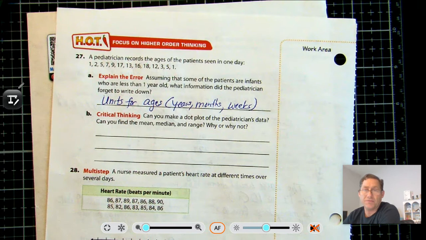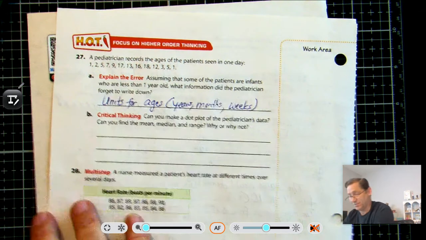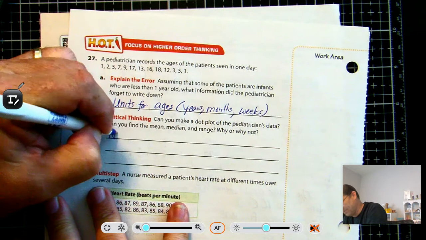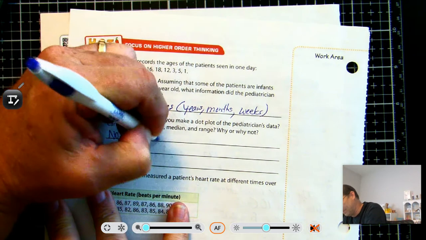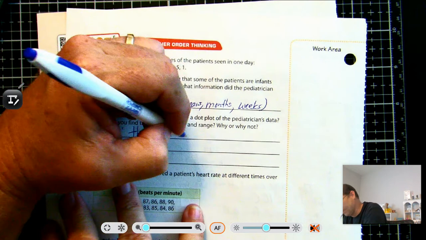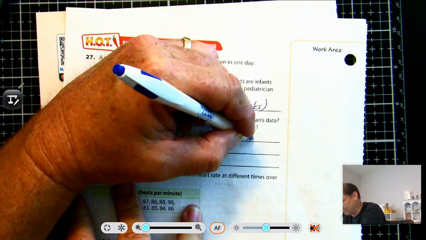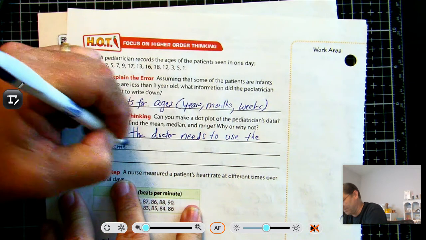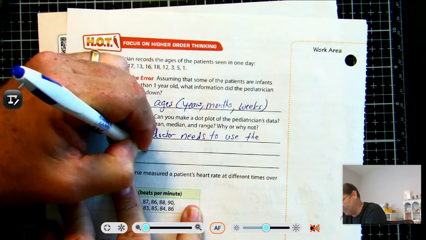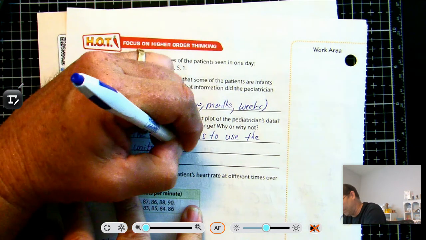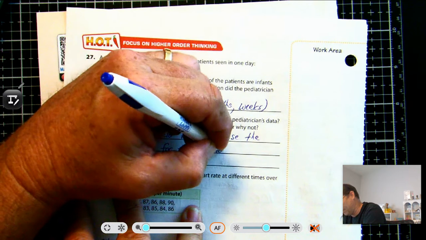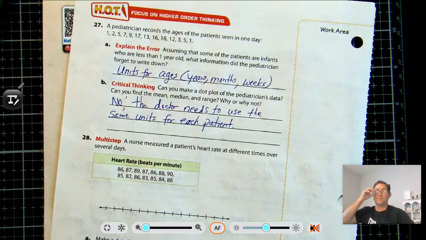Can you make a dot plot of the pediatrician's data? No, because we have to measure. To make a dot plot, we have to use the same type of information. So no. So another way to use a dot plot is to have the same units for each patient.